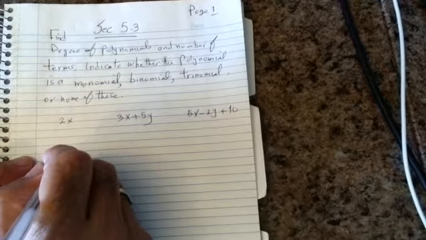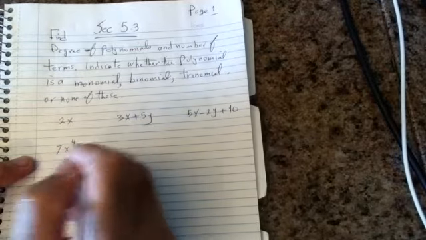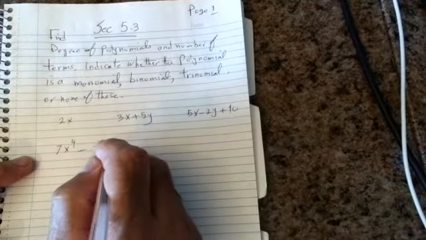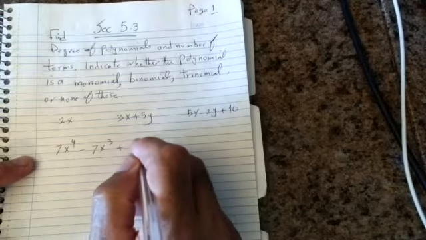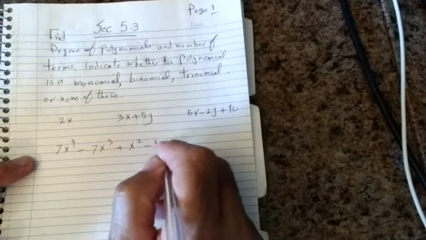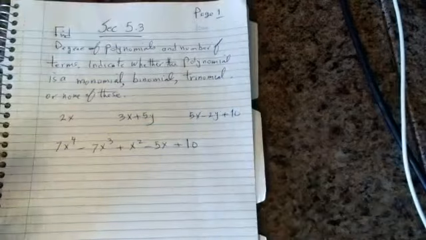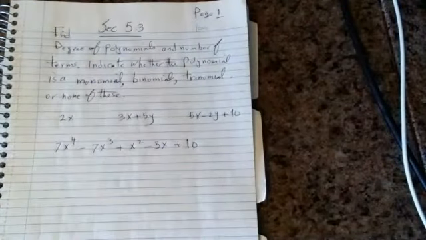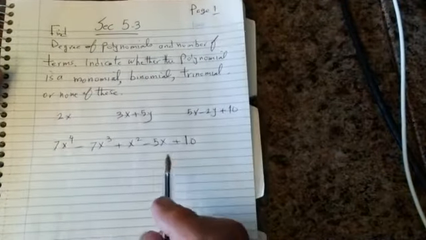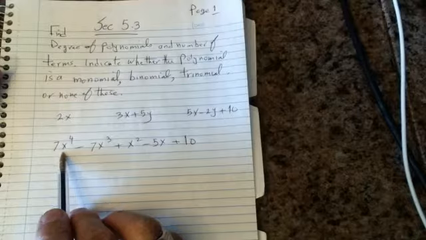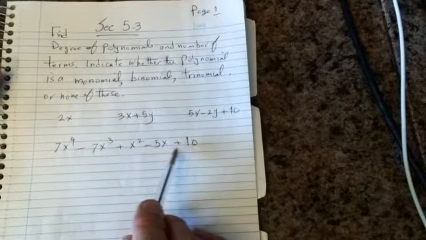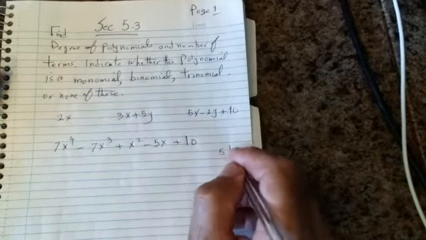Now let's look at this one. In this polynomial, how many terms are there? 1, 2, 3, 4, 5. 5 terms.